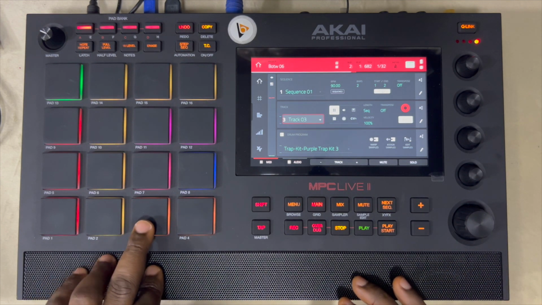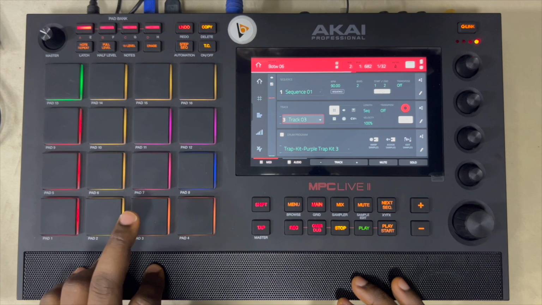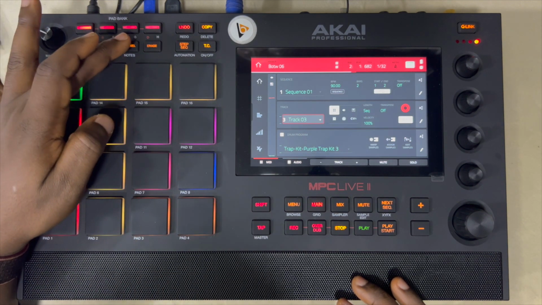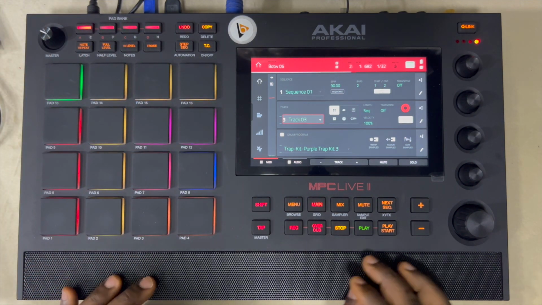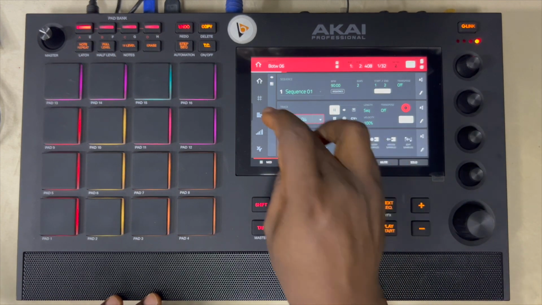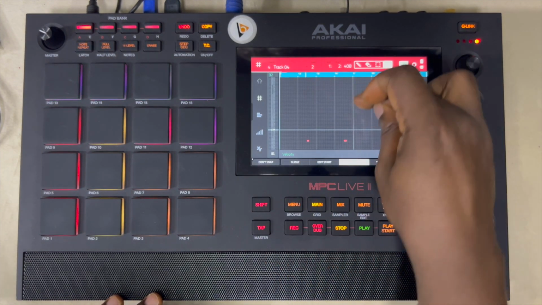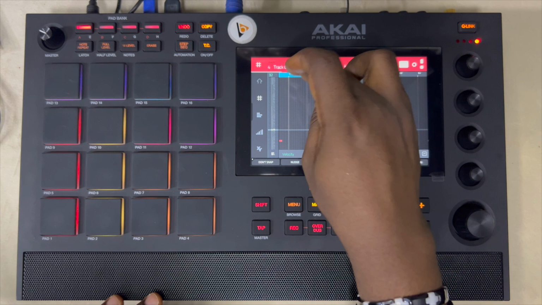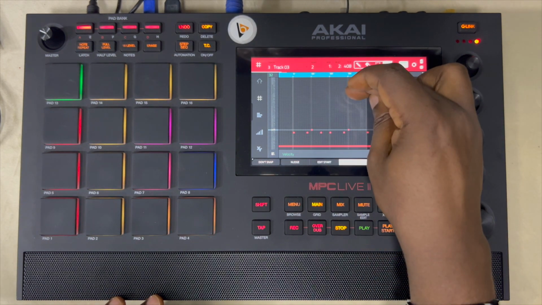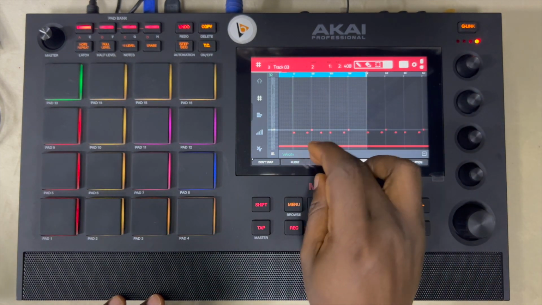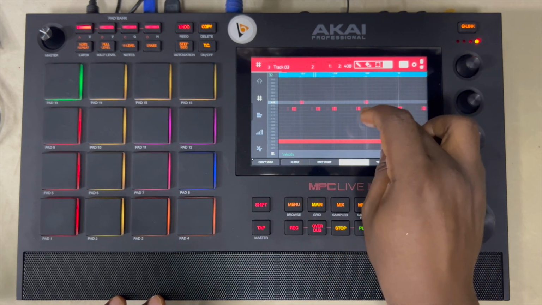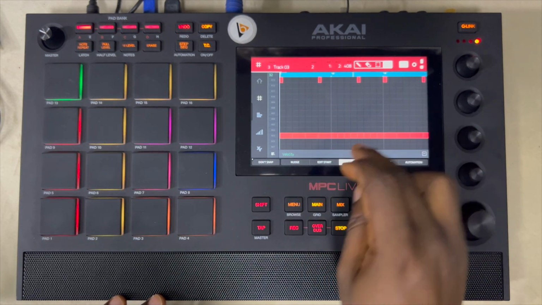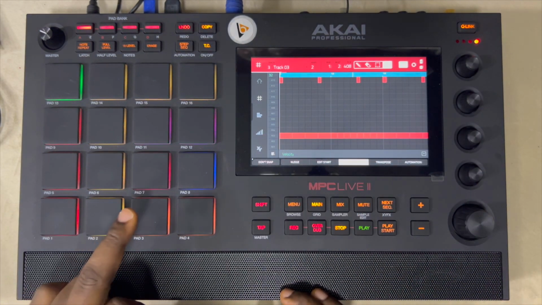What I did was use this sustain level. Let me show you. Did you see this particular one, part 3?